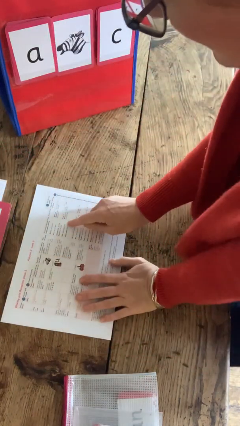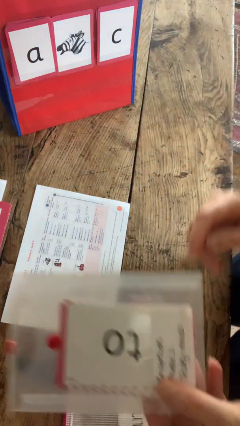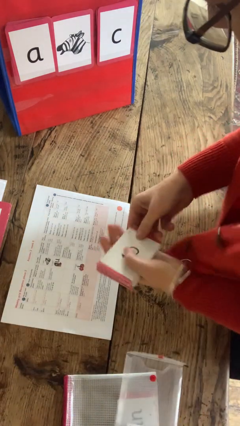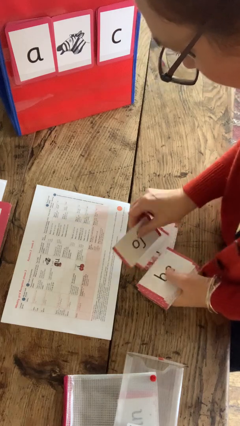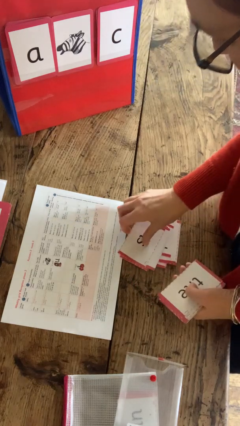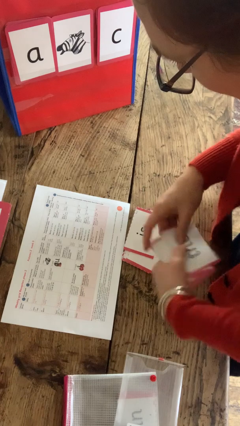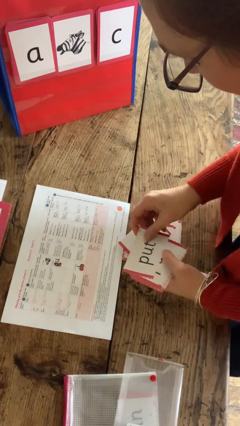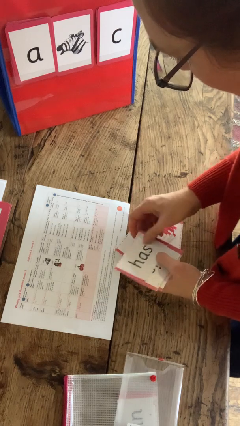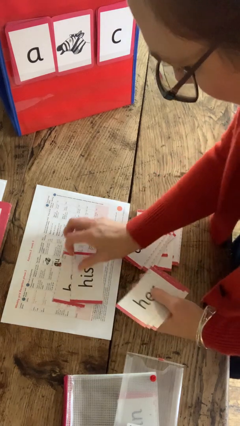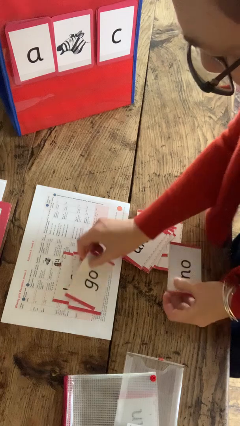What's the next thing I'm going to do? Oh, tricky words. Tricky word pack. I need, they're going to be at the end, aren't they? Has, his, her, and go.